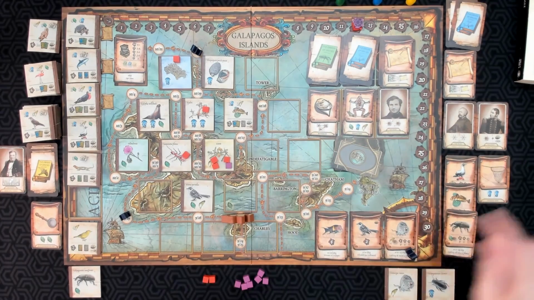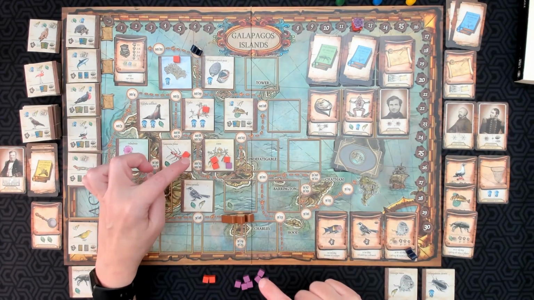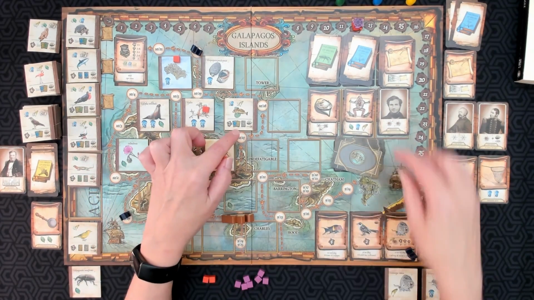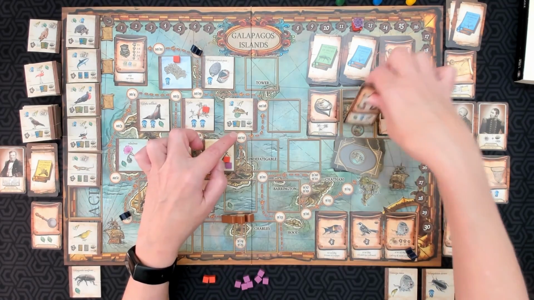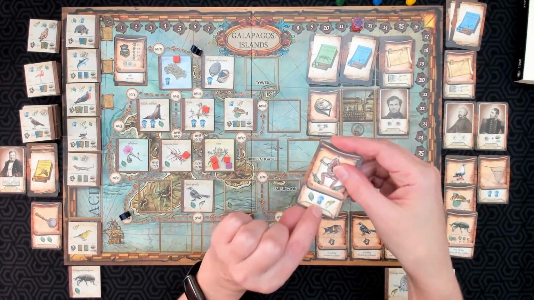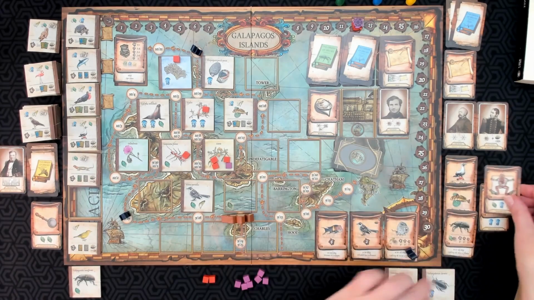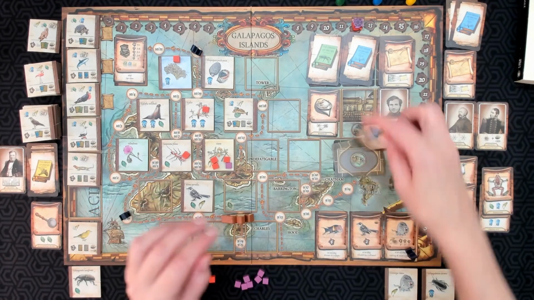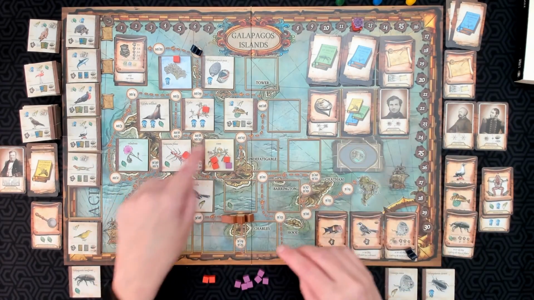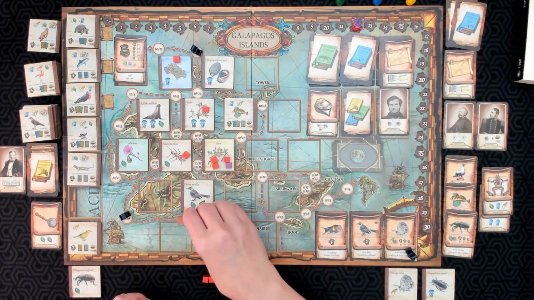Okay, can you see that? Yeah. And for the beagle card, I'm going to choose this one in the middle because I am going to need 3 water habitat knowledge in order to get that red-footed booby on the board. Do that and that gets replaced. And then I get to move the beagle 1.